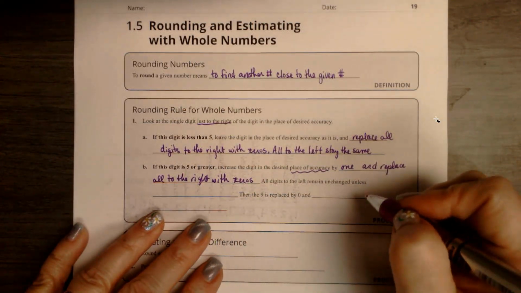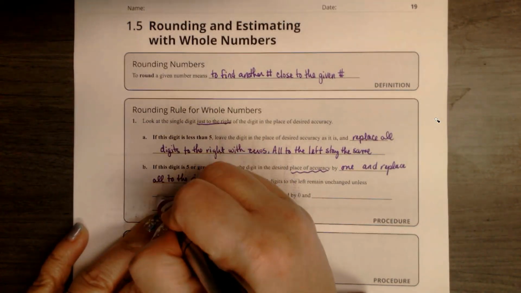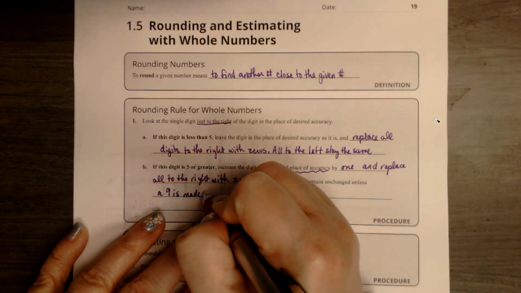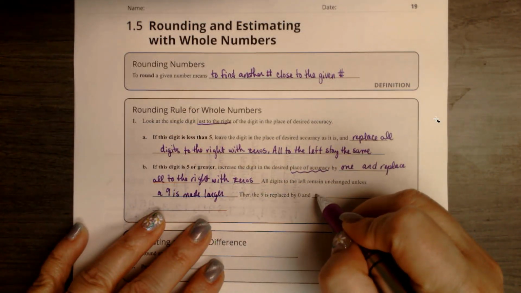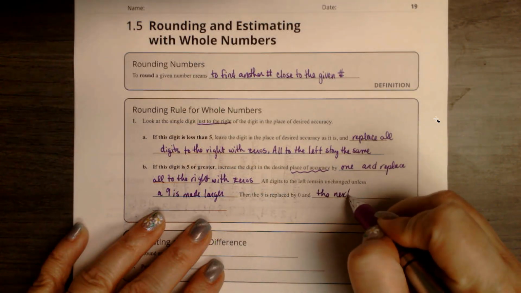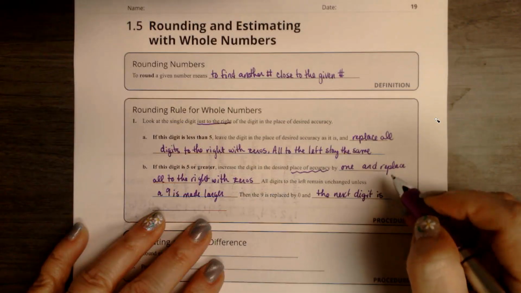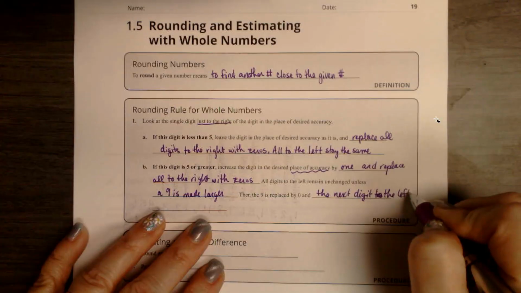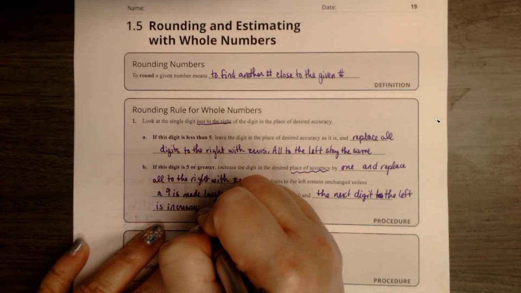All the digits to the left remain unchanged, unless a 9 is made larger. Then the 9 is replaced by 0 and the next digit to the left is increased by 1.